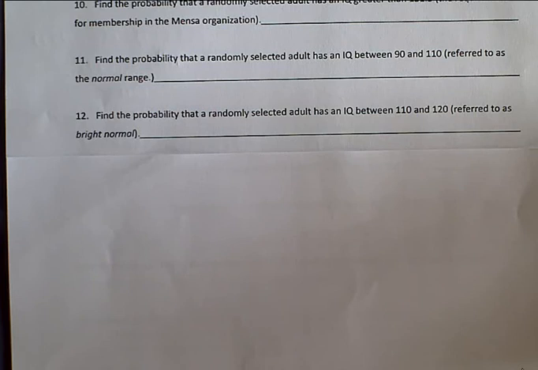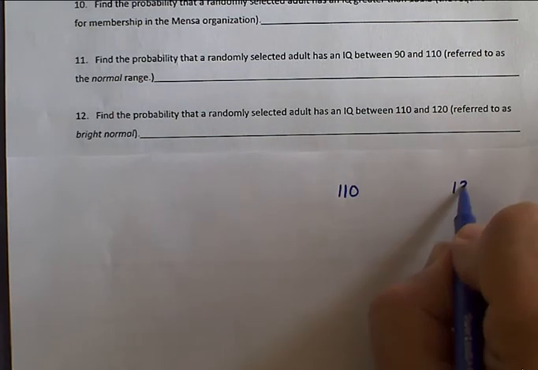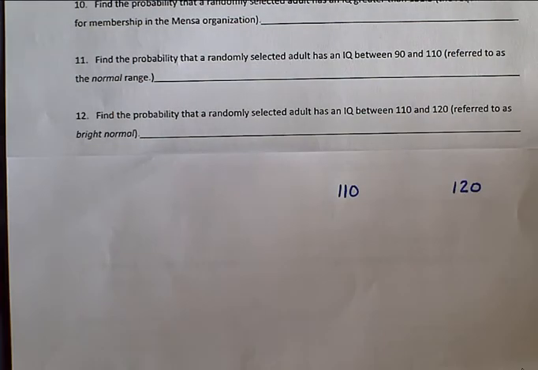Okay, so again, I have 110, 120. It's a between problem, so I'm going to subtract the probabilities. But first I need to convert those raw X scores to Z scores.